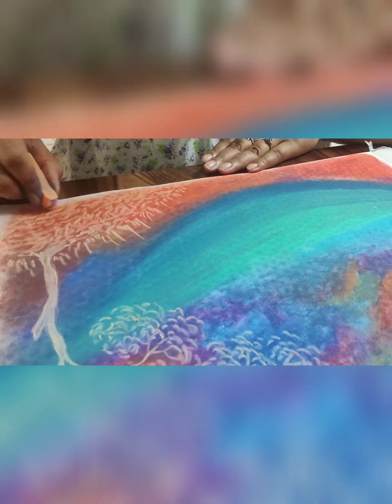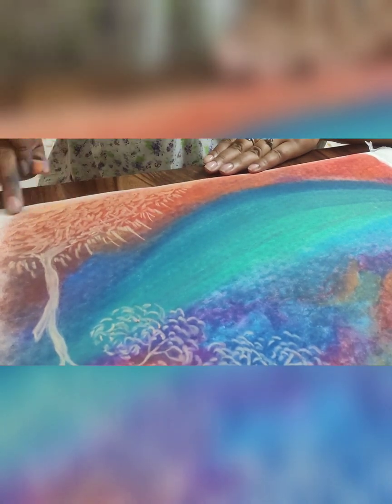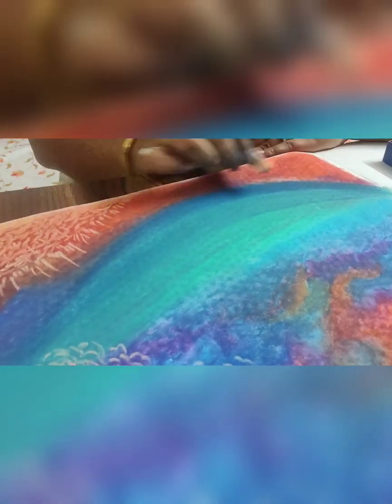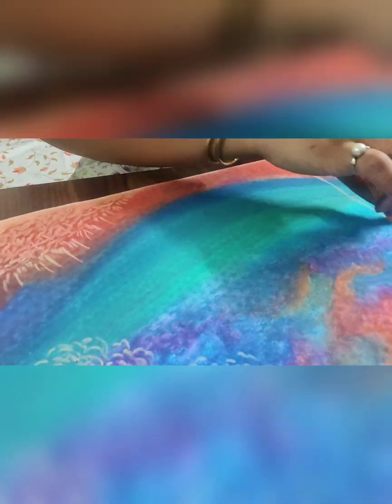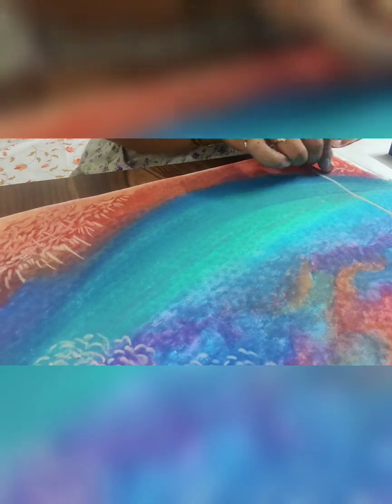and then what it does for you. If you want to show the highlights, you would go with the darker color first and then move towards the lighter color. If you want to show the shadows, you will start with the lighter color first and then move towards the darker color.